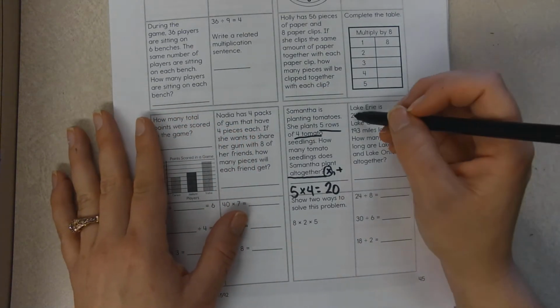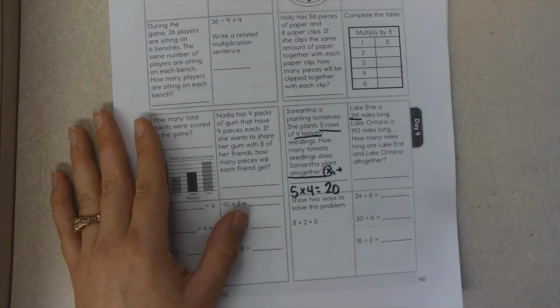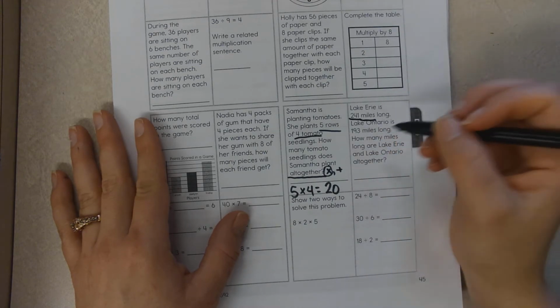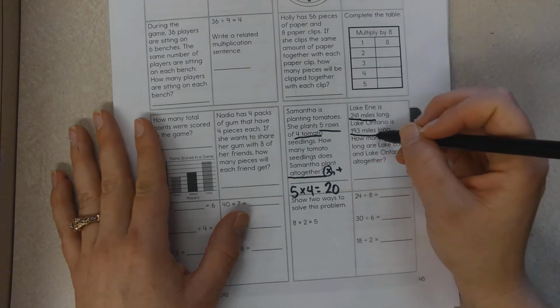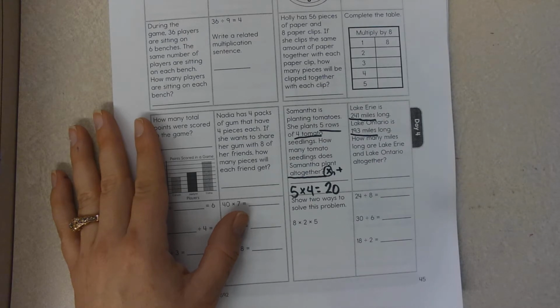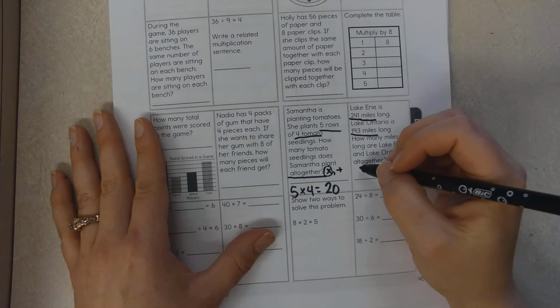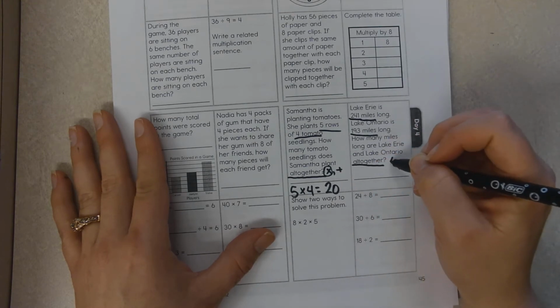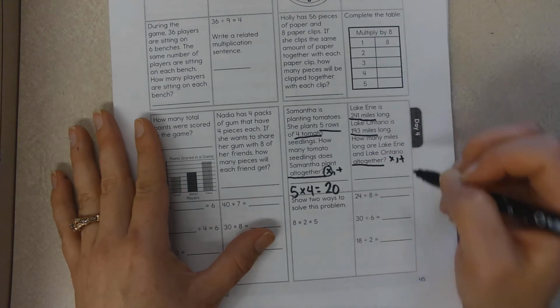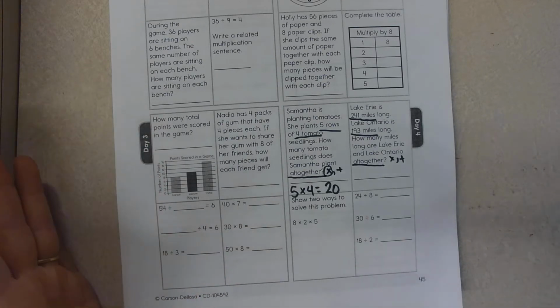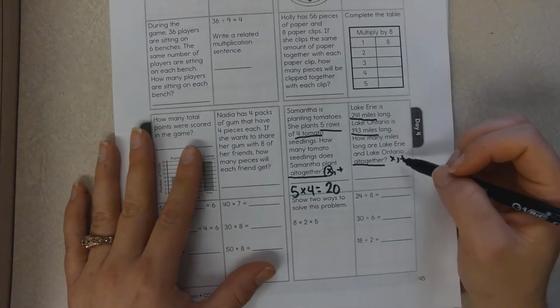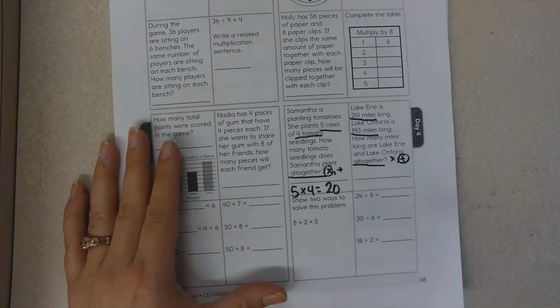Lake Erie is 241 miles long. Lake Ontario is 193 miles long. How many miles long are Lake Erie and Lake Ontario all together? Once again, all together is going to tell you to multiply or add. And we don't have the word each or same or times. So that's going to tell us we are probably going to add.